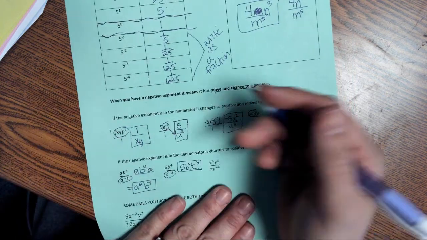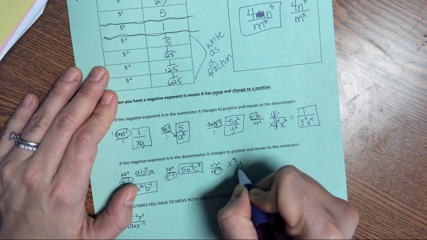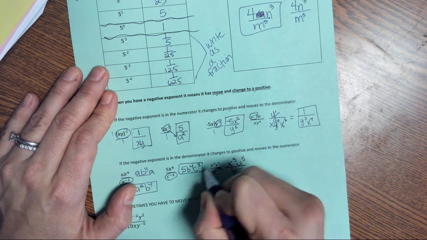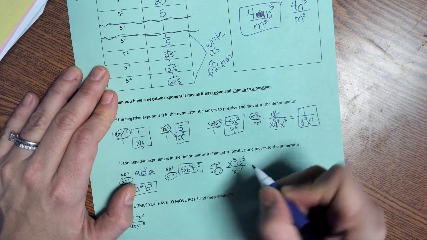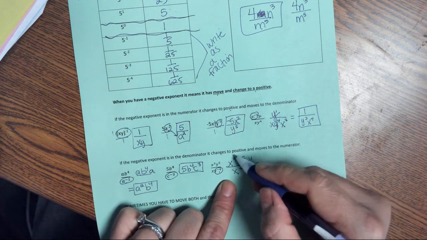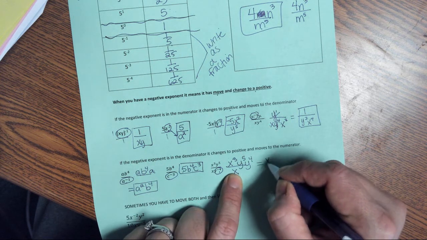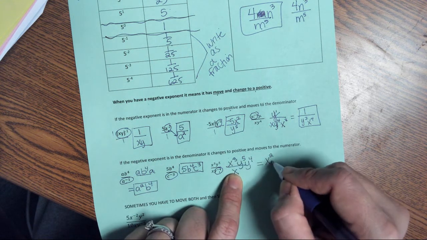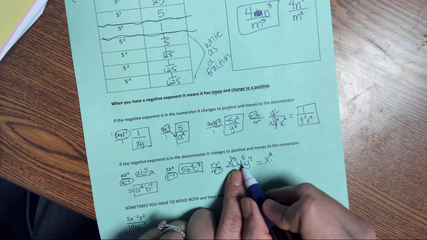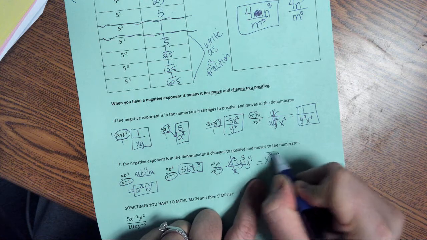All right, you should have circled y to the 4th, rewrite x to the 3rd, y to the 5th, and then x is on bottom. Now this one moves to the top, y to the 4th. Now we have some simplifying to do. This simplifies x to the 3rd minus x to the 1st would be x to the 2nd. There's more x's on top, so it stays on top. And then y to the 5th times y to the 4th is y to the 9th, and there's nothing left on bottom.